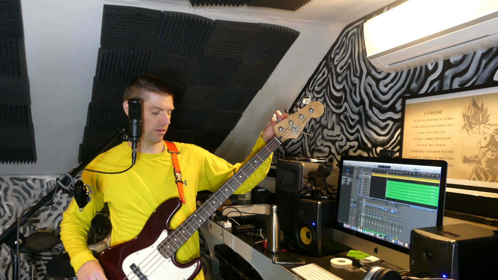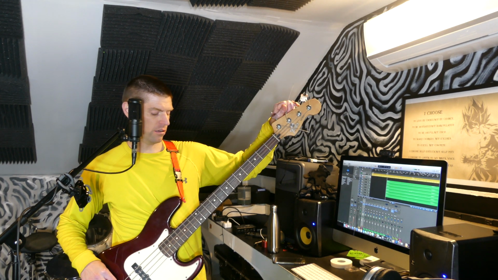Yeah, that works. Okay, so I have my bass guitar. I have the tuner on, so it's not making noise. I'm going to tune it, actually. That might be a good idea. Kind of flat.